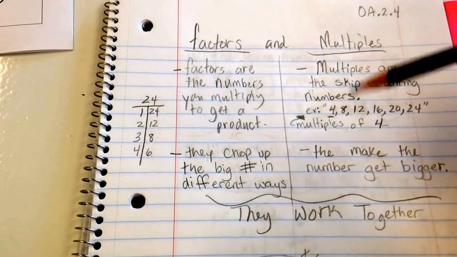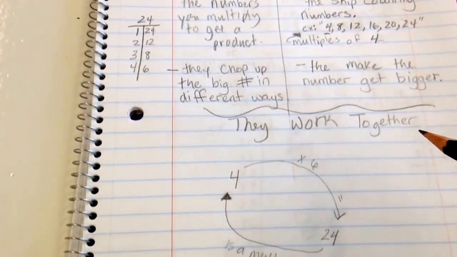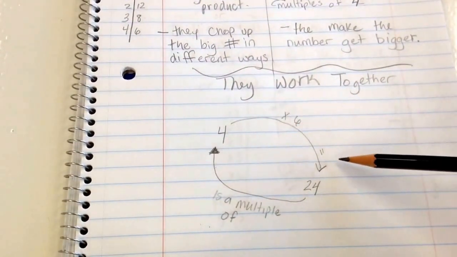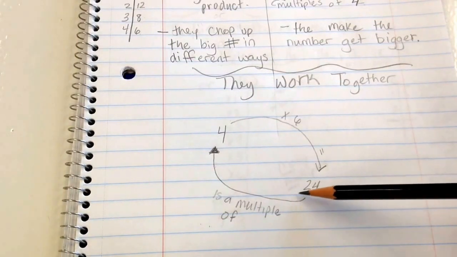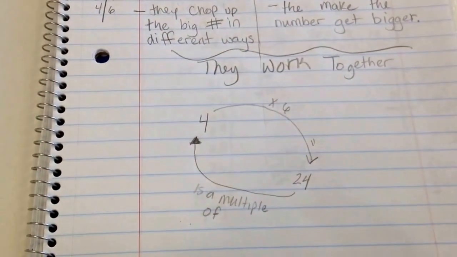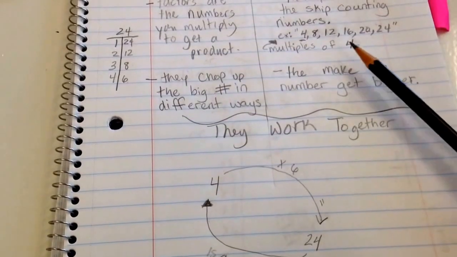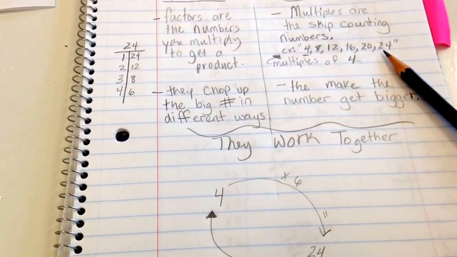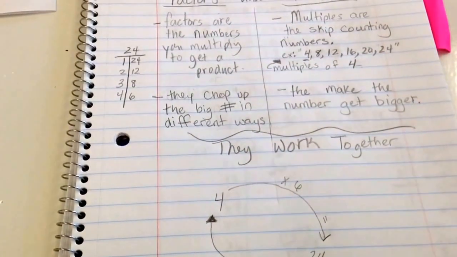Factors and multiples do work together, though. We say 4 times 6 is 24. And 24 is a multiple of 4. When I counted by 4s, I eventually say the number 24. If I keep counting, 4, 8, 12, 16, 20, 24. Therefore, 24 is a multiple of 4.